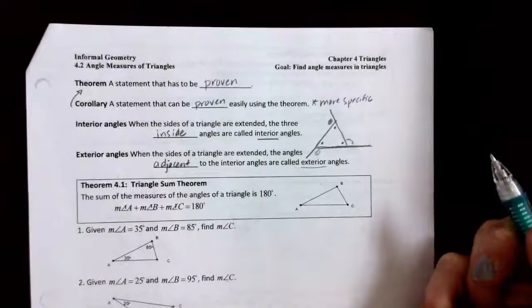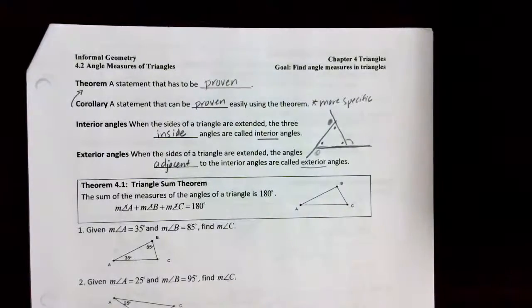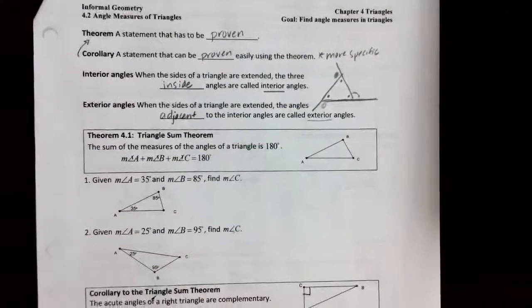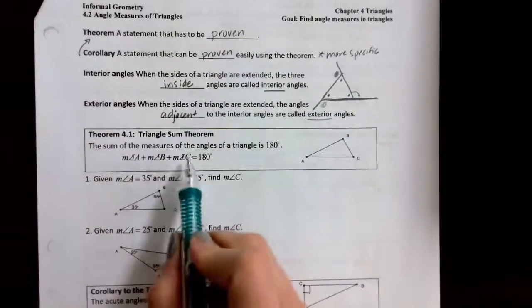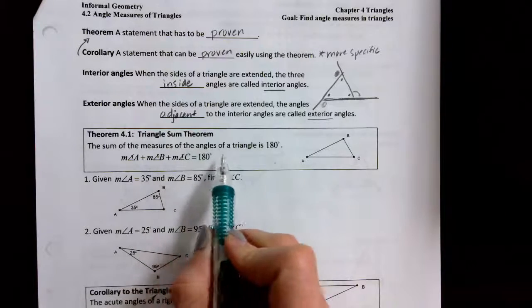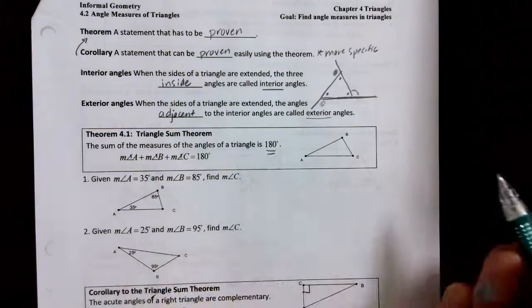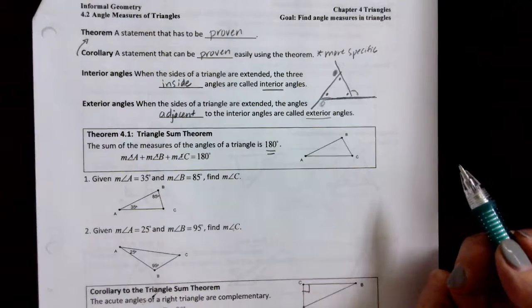Okay, the Triangle Sum Theorem, first theorem, says that the sum of the measures of the angles of any triangle has to equal 180 degrees. So it doesn't matter what type of triangle it is, it's always equal to 180.